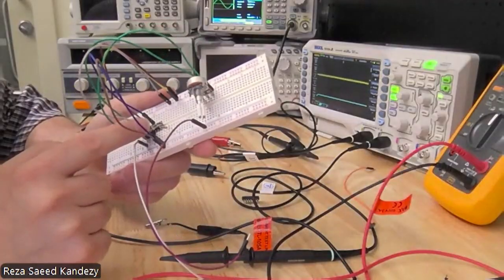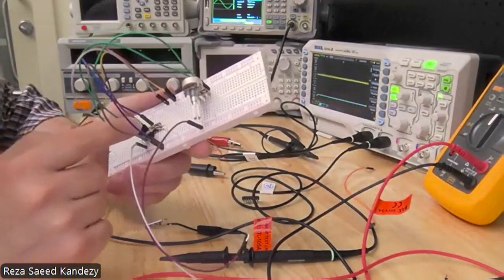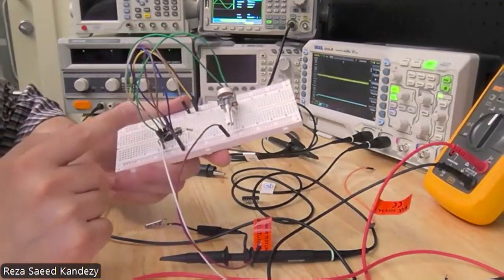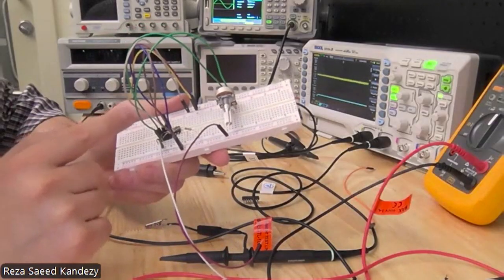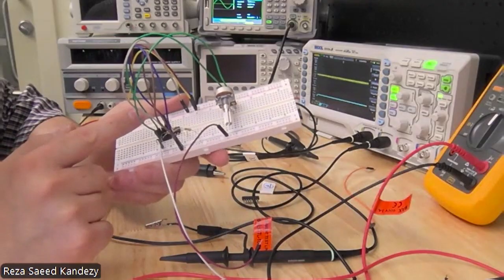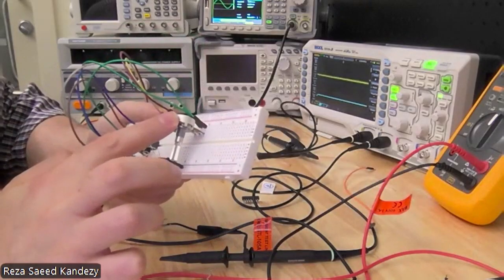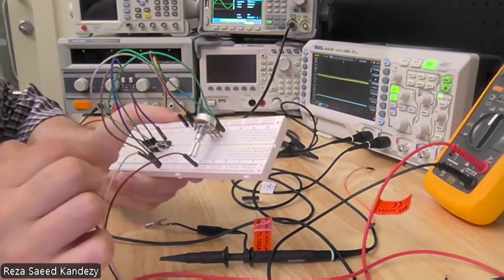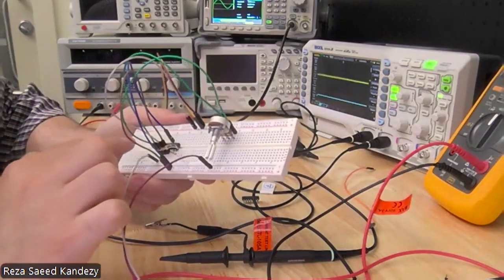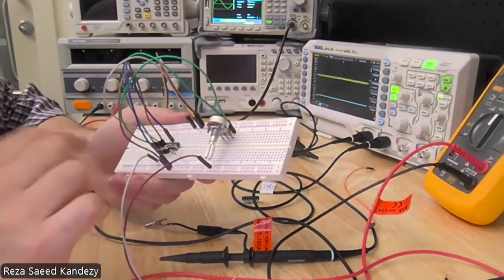I'm using 170 ohm, as we said, to ground the inverting terminal, and I'm gonna use a potentiometer to connect the output to the inverting terminal as a feedback.